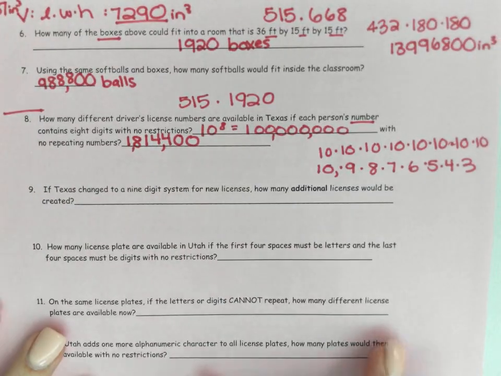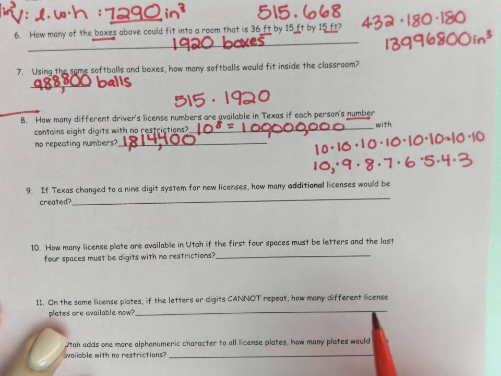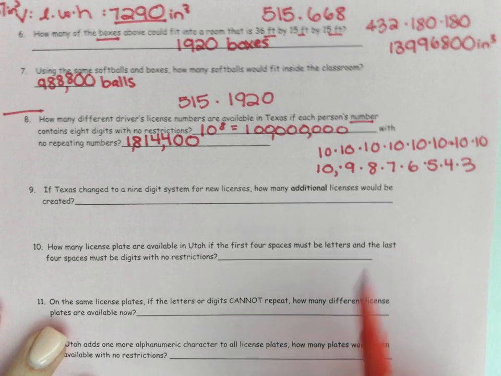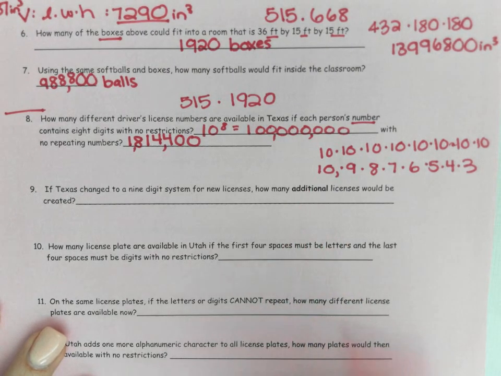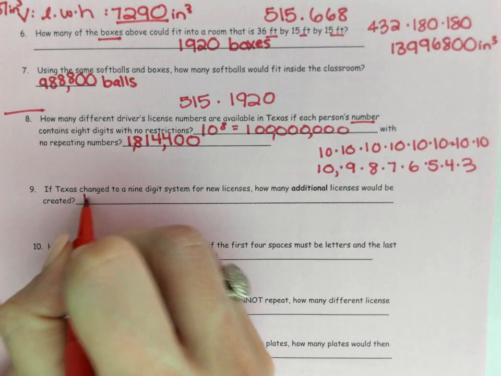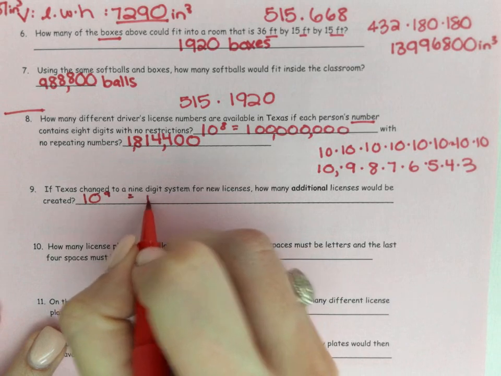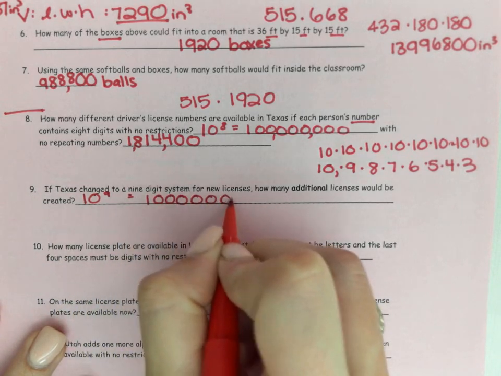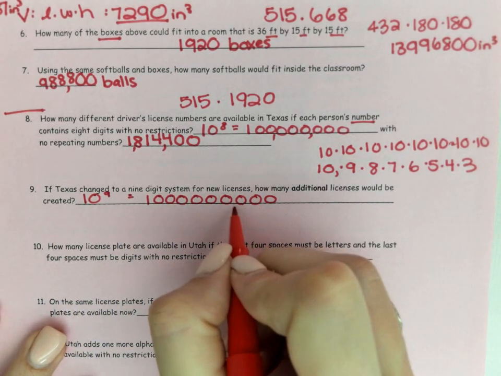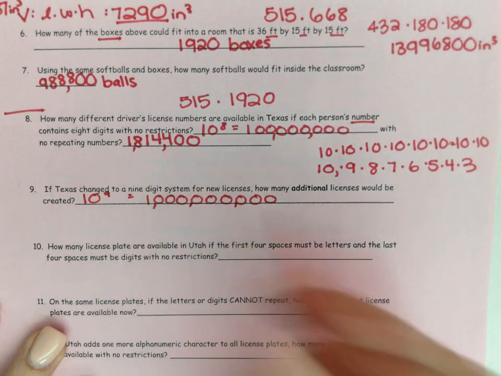If Texas changed to a 9-digit system for new licenses, how many additional licenses would be created? Now they bolded additional, but really everything that we make with 9 digits is going to be new. So now we're just taking 10 to the 9th. So that would be your answer.